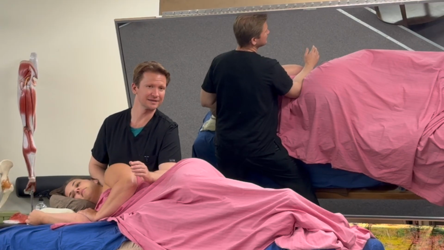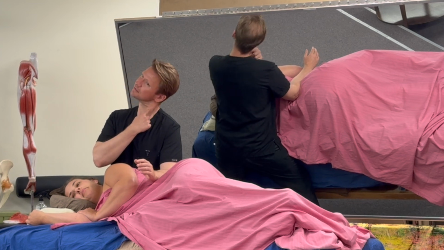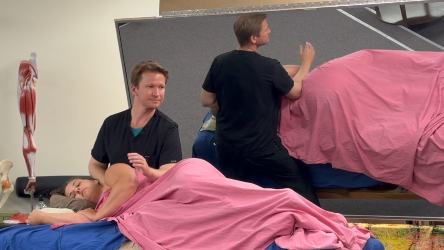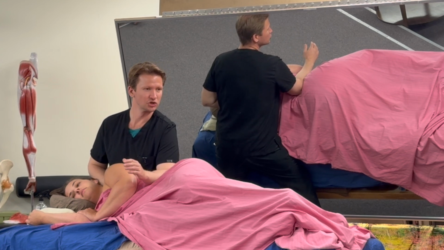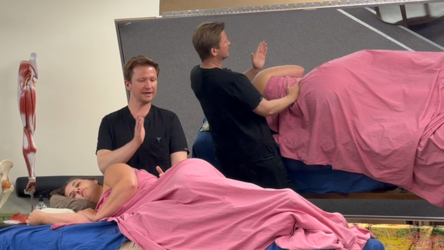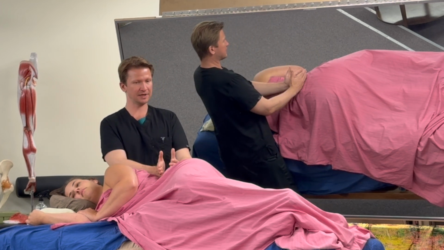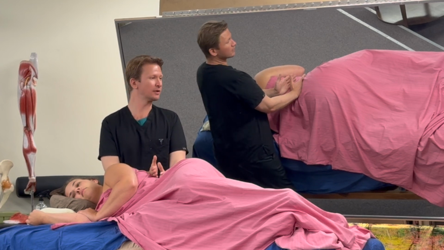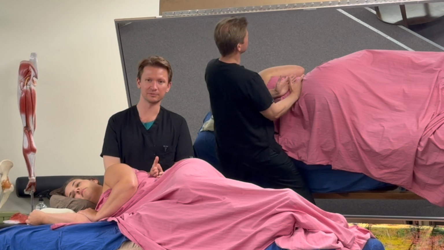Sternocleidomastoid, same kind of thing. That's this one, SCM. But QL, if you see anybody showing this application, they're saying they're doing a QL release, a quadratus lumborum release.